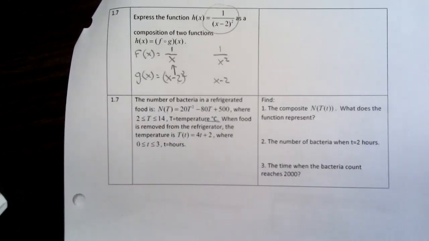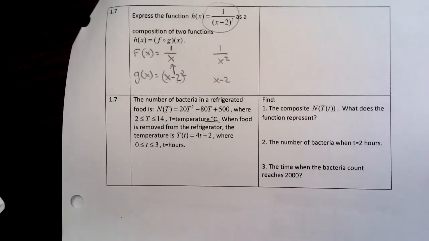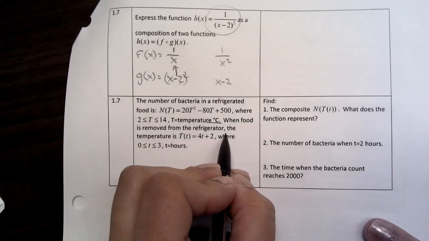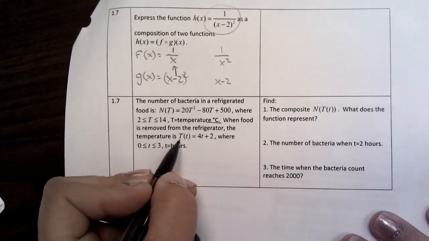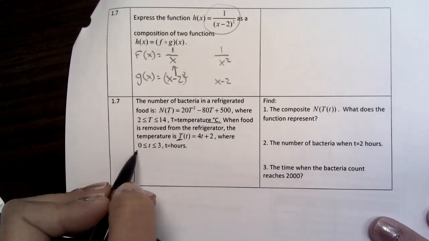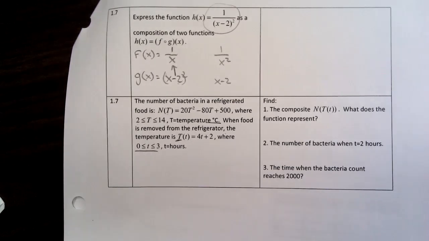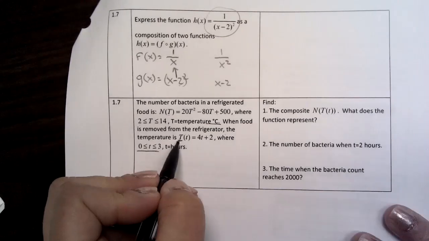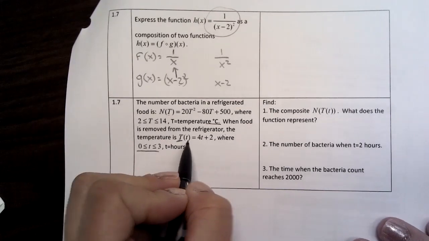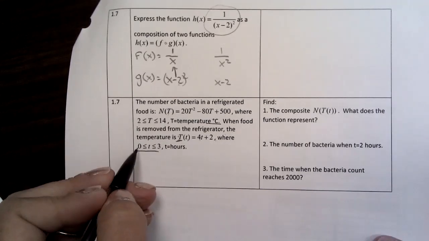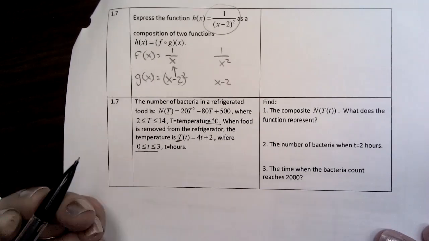And if you've ever worked in a restaurant or pulled food out of a refrigerator, you know that it has to stay a certain temperature, otherwise it rots. As soon as you pull the food out of the refrigerator, your temperature starts changing based on the number of hours, or the amount of time that it's been out of the refrigerator. So our temperature as a function of time, or T of T, is 4T plus 2. And T can only be, in this case, between 0 and 3 hours.